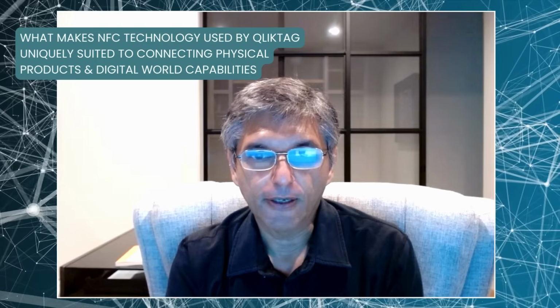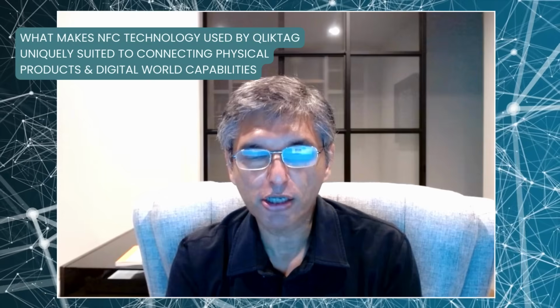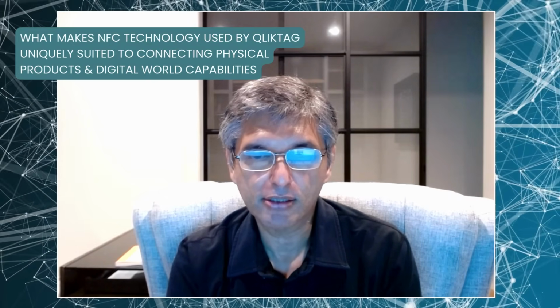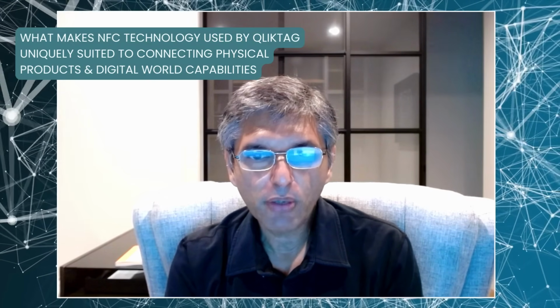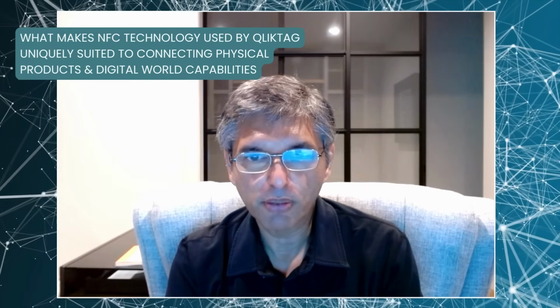So we talked earlier about these razor blades and how we ensure that the update of the information is only possible in the presence of the razor blade itself. And the way we do that is we employ a special kind of near-field communication printed electronics tag.